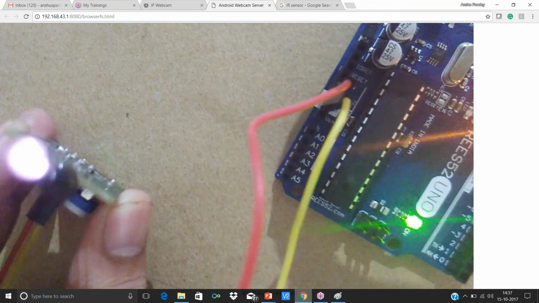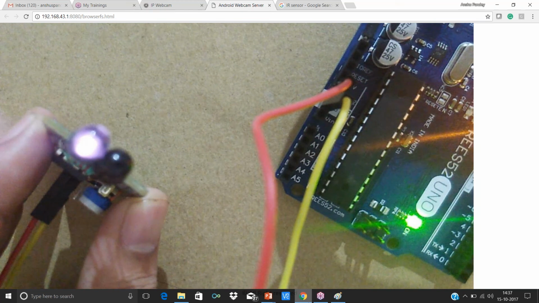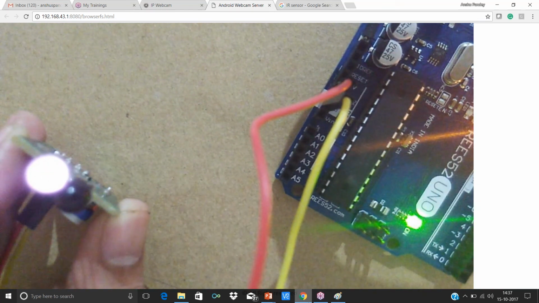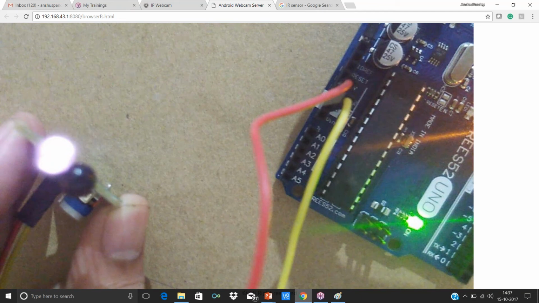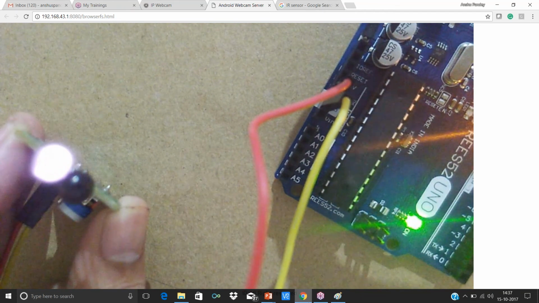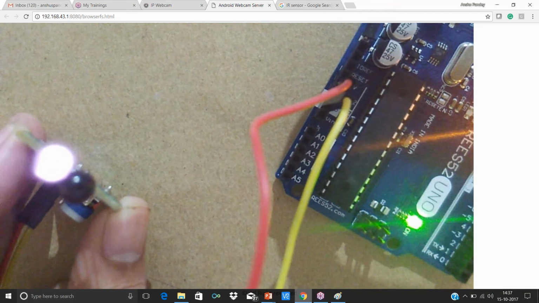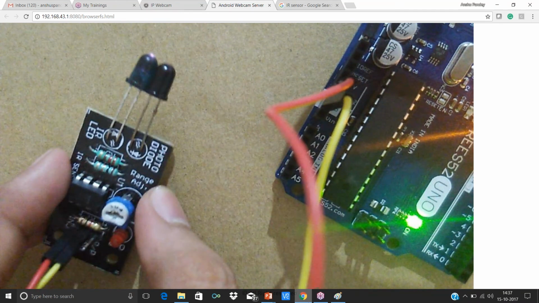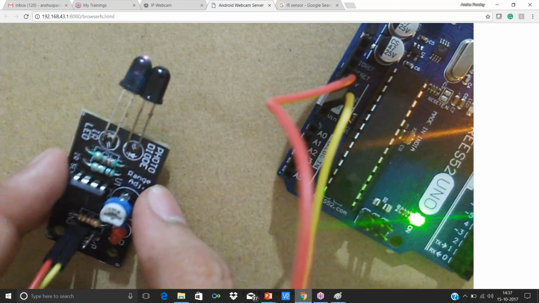Similarly, if you use a smartphone camera, you will be able to see that this LED is actually glowing. One of the LEDs is actually glowing. Only a smartphone camera can help you see that. With the naked eye you will not be able to see it, because our human eyes have that kind of drawback.